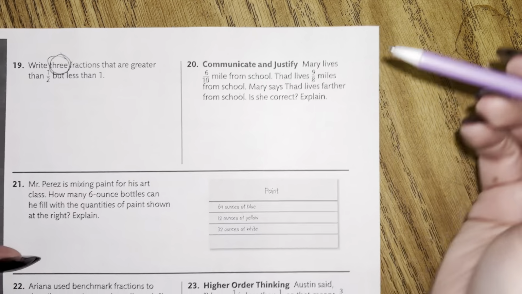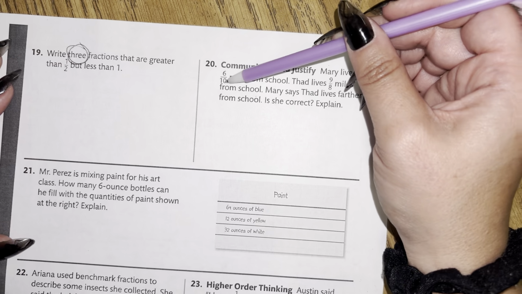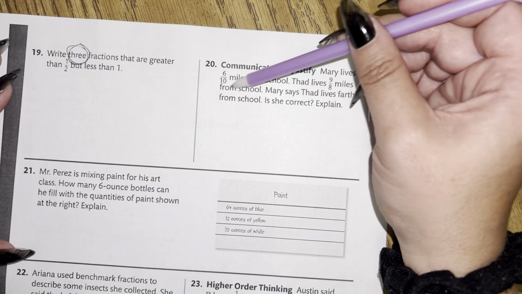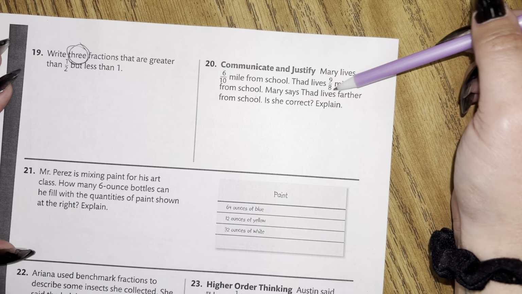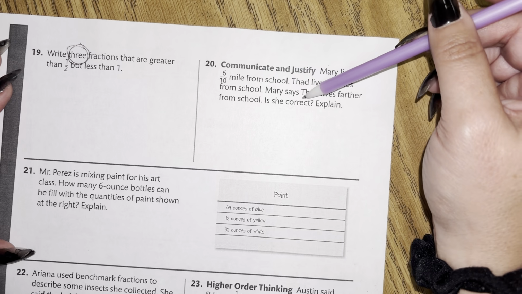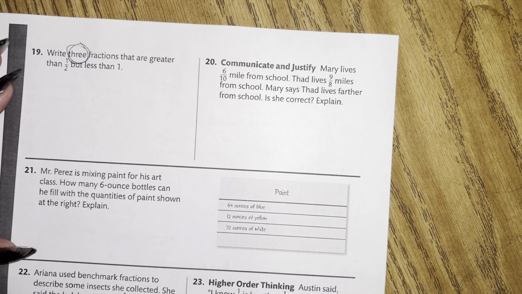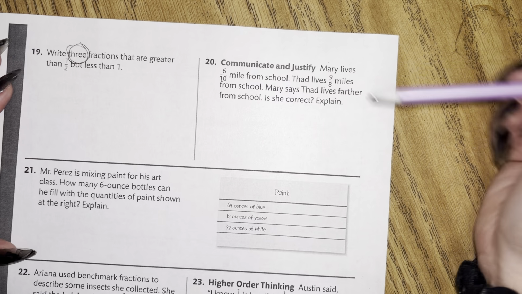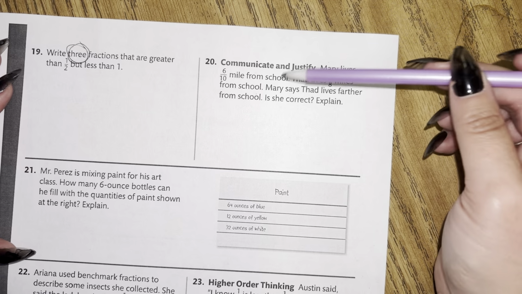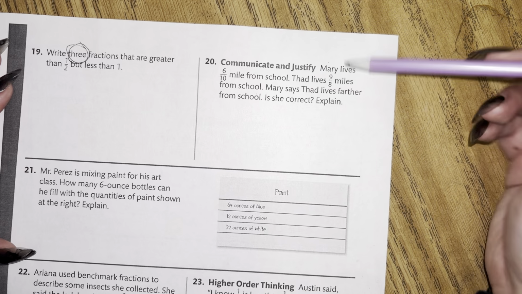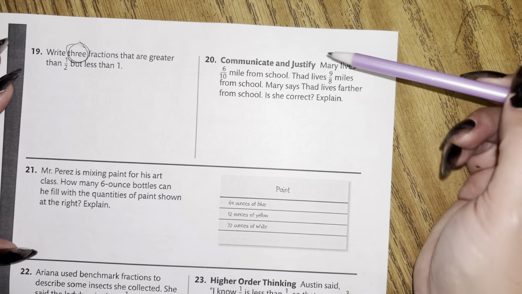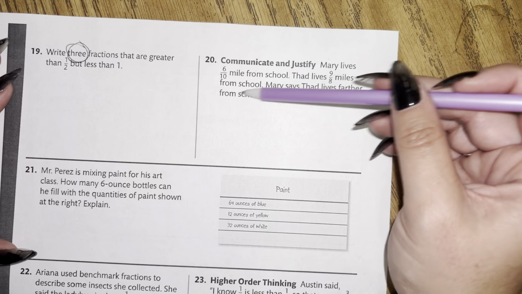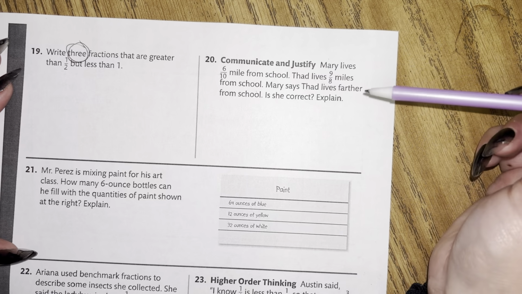Number 20. Mary lives 6/10 miles from school. Thad lives 9/8 miles from school. Mary says Thad lives further from school. Is she correct? Explain. First thing you're going to do is compare 6/10 to 9/8. See which one, Mary or Thad, is further away from school. If Thad is further away from school, you're going to say that Mary was correct. If Mary is further away from school, you will say that Mary is incorrect.